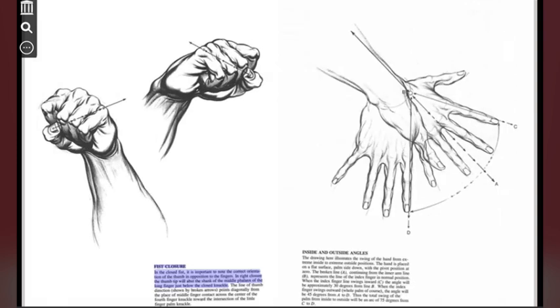Fist closure. In the closed fist, it is important to note the correct orientation of the thumb in opposition to the fingers. In correct closure, the thumb tip will abut the shank of the middle phalanx of the long finger, just below the closed knuckle. The line of thumb direction, shown by broken arrows, points diagonally from the place of middle finger contact across the center of the fourth finger knuckle toward the intersection of the little finger palm knuckle.